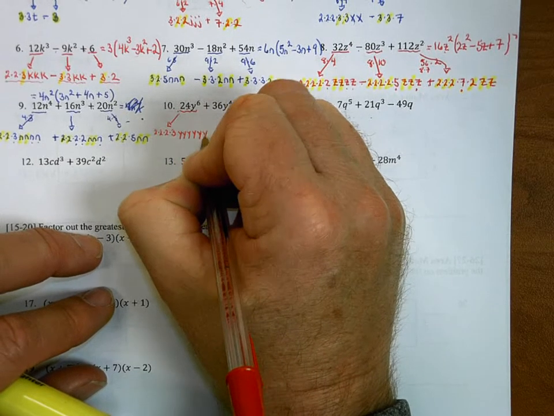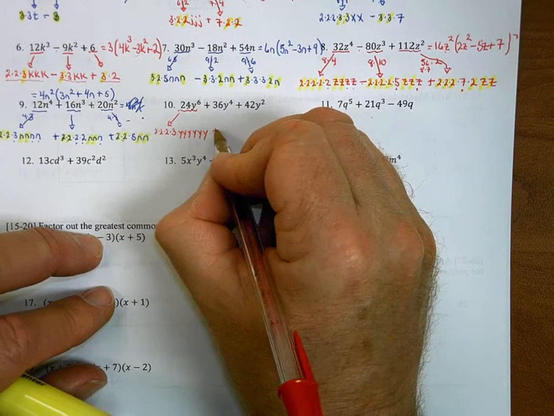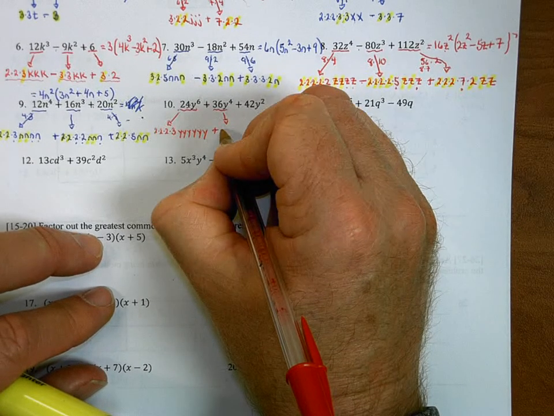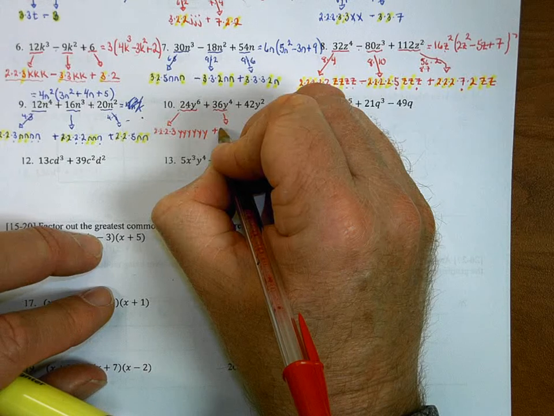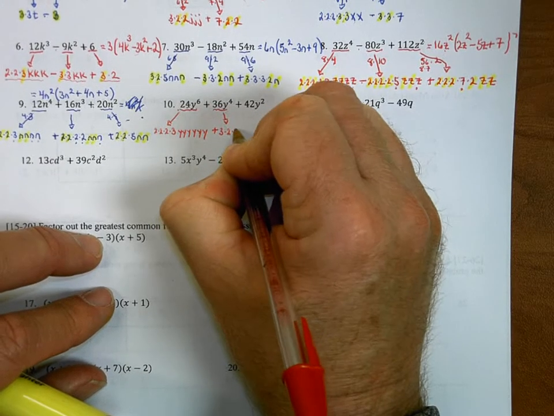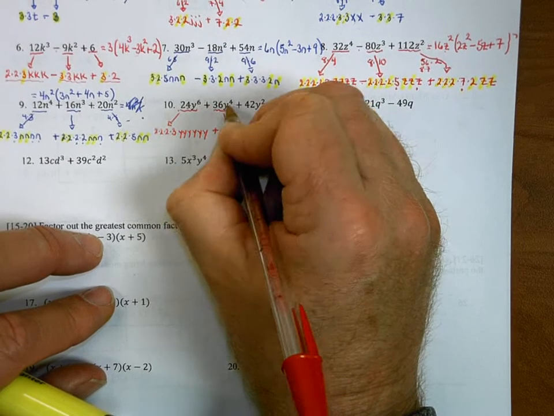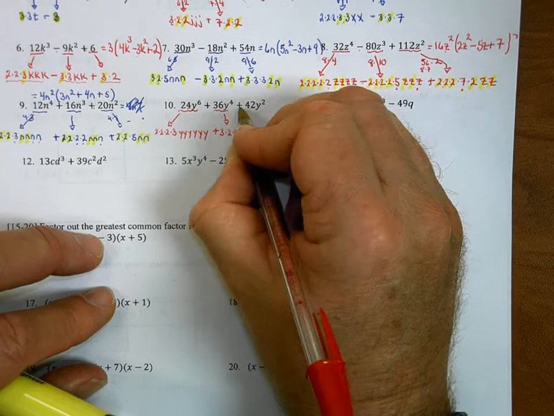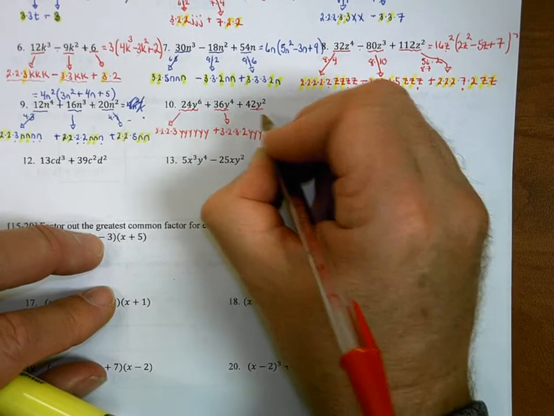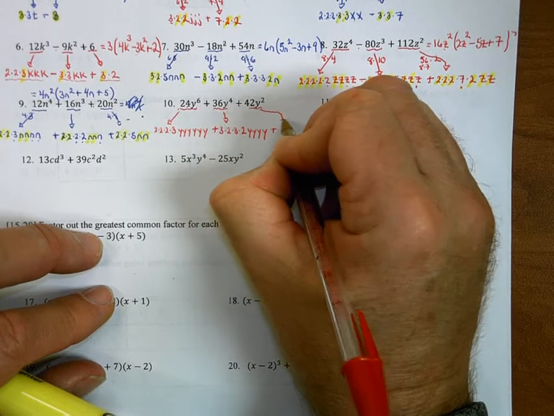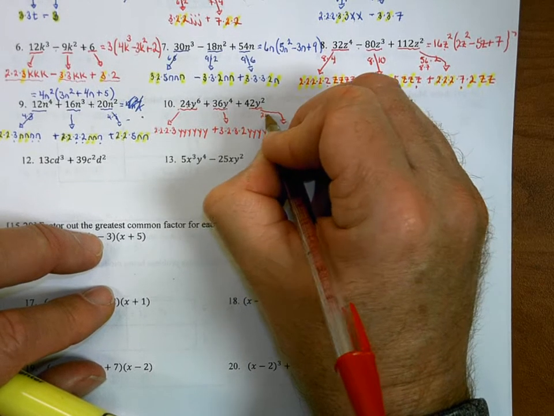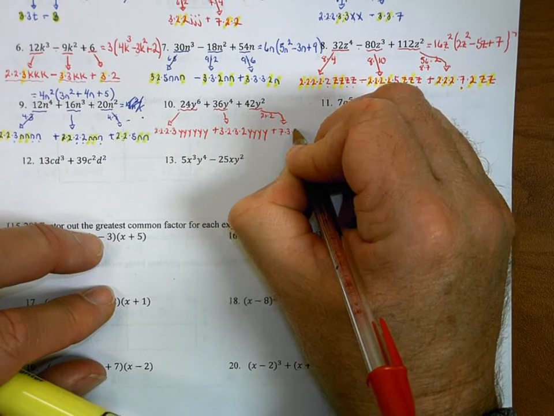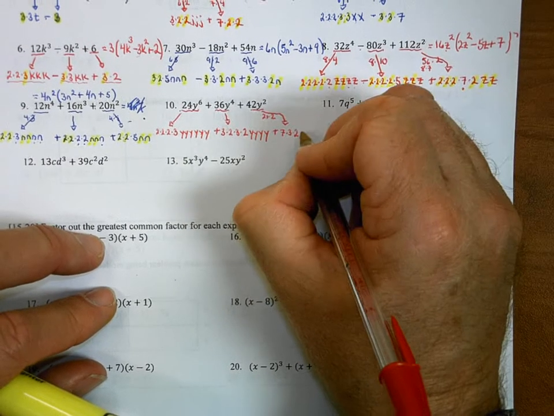Plus, now I'm going to factor out 36. 36 is 6 times 6, but 6 is 3 times 2. So I'm going to get 3 times 2 times 3 times 2. That's 36, y to the 4th, y. Plus 42, y to the 2nd. 42 is 21 times 2. 21 is 7 times 3. So I get 7 times 3 times 2 is 42. Y to the 2nd is y, y.